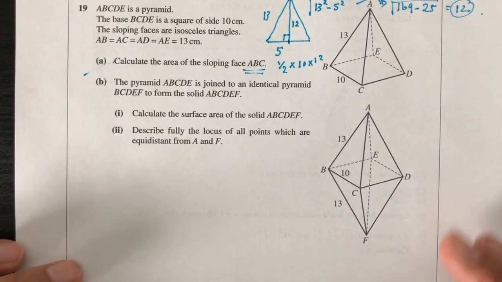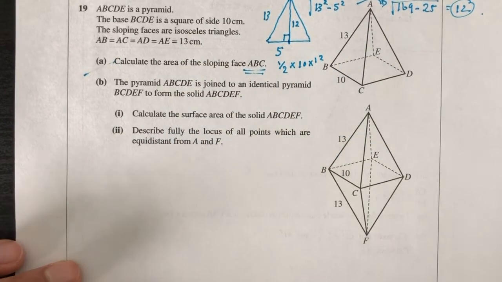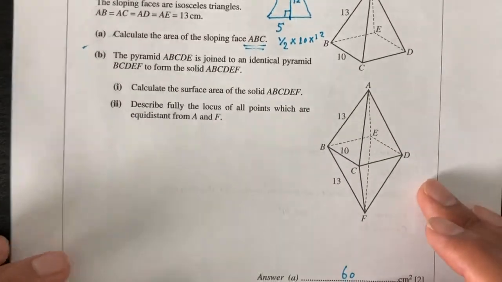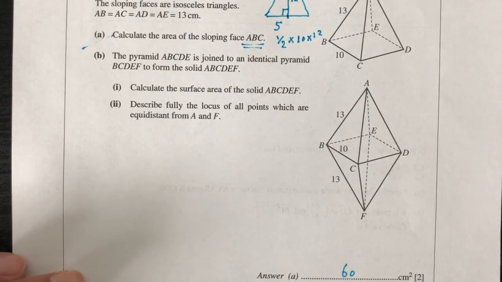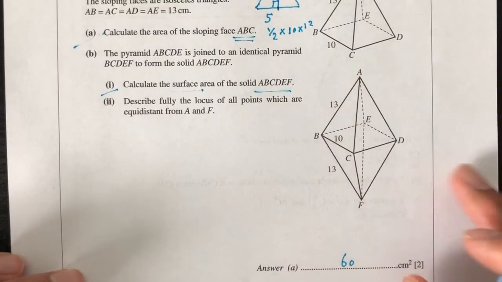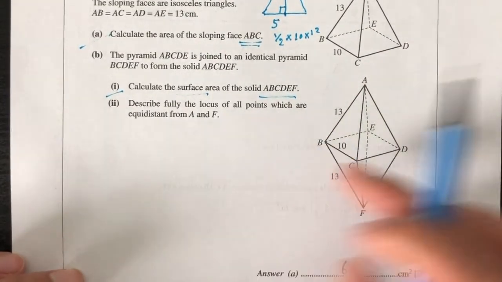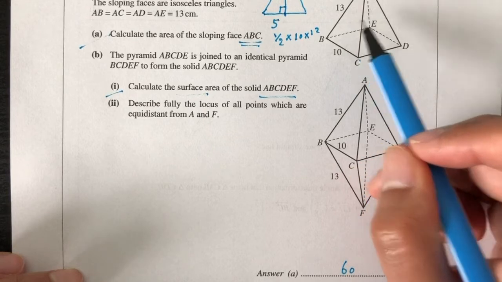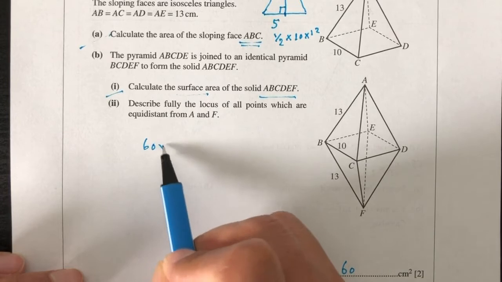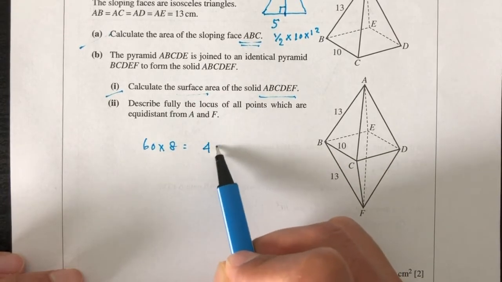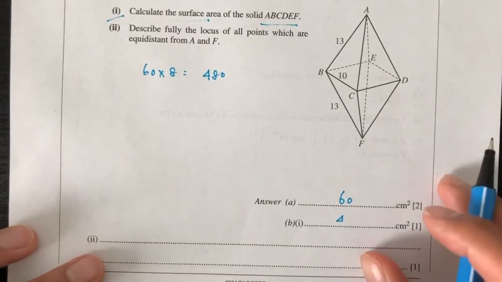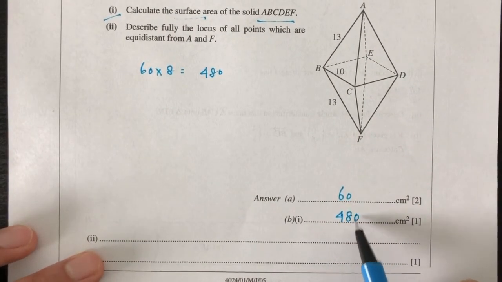Now for part B, it says the pyramid ABCDE is joined by the same pyramid BCDF to form a solid of this shape, like a diamond. Now part 1, calculate the surface area of the solid. So the surface area is just the same thing. We have one side, 2, 3, 4 sides, times 2. So 8 sides in total. So 60 times 8 will be the area. That will be 480. Pretty straightforward. You just have to count the number of sides and take one side times 8.